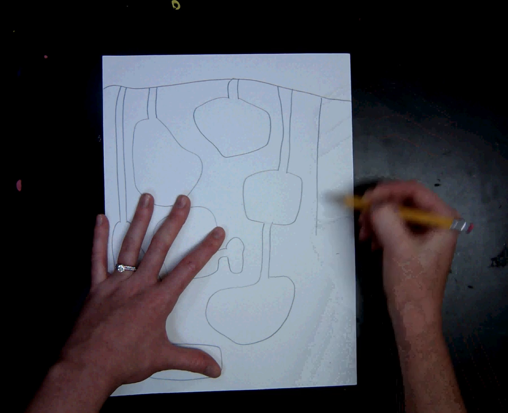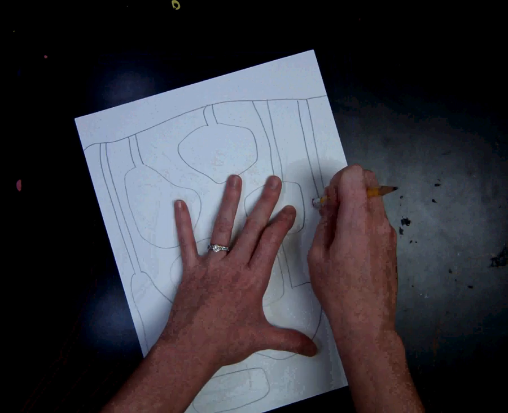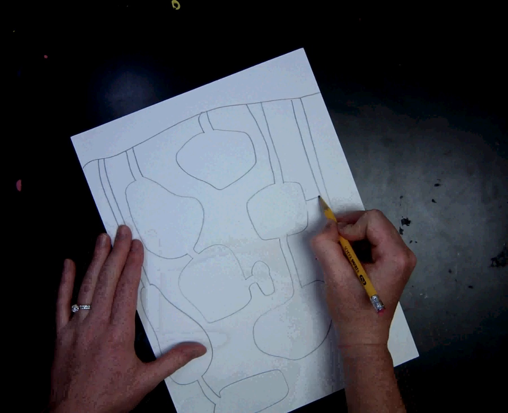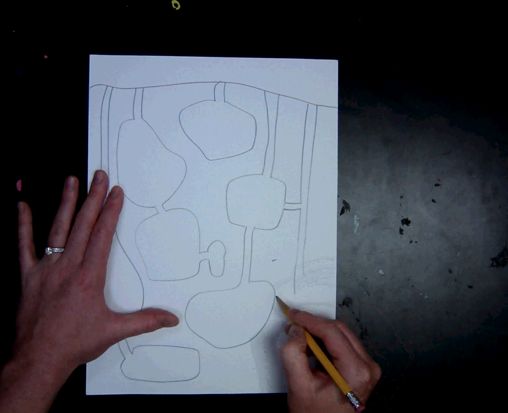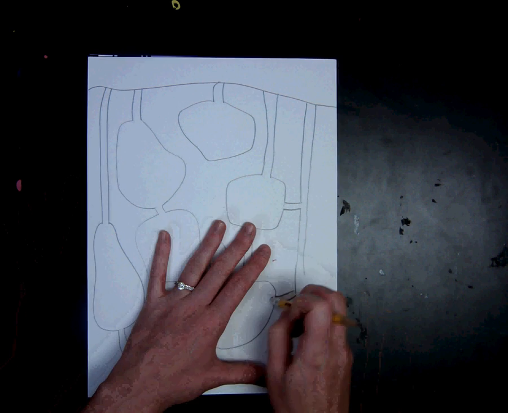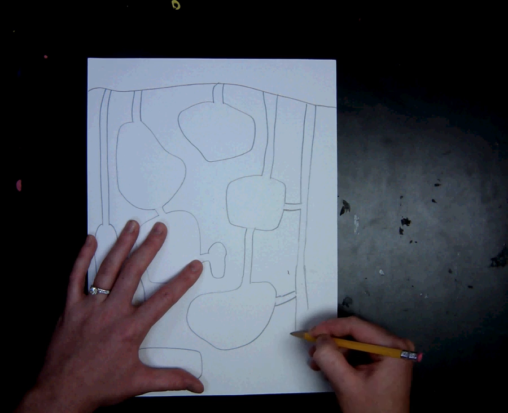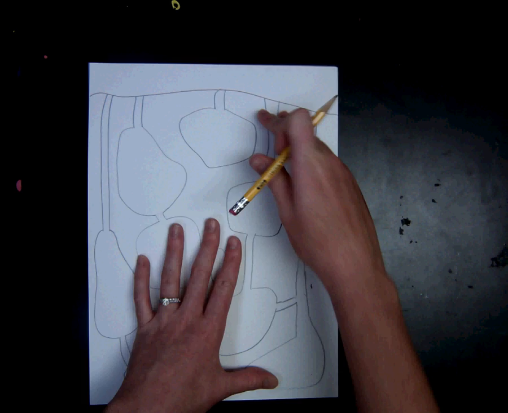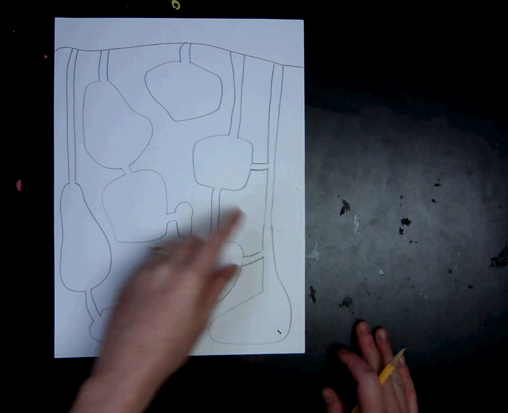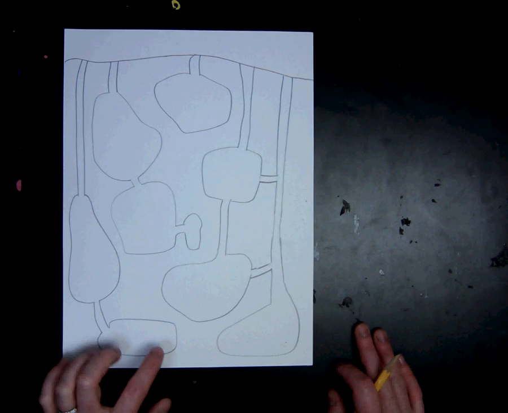I think I'll draw a big one over here. And I actually think I'll have these connect. Have this connect as well. So I'll erase that line. And now I've created the tunnels. So go ahead and spend some time creating and drawing the different sections for all of your ants.